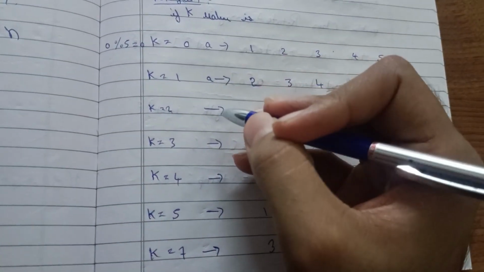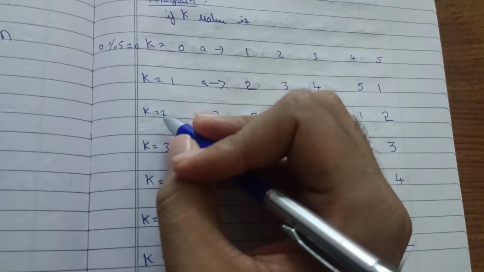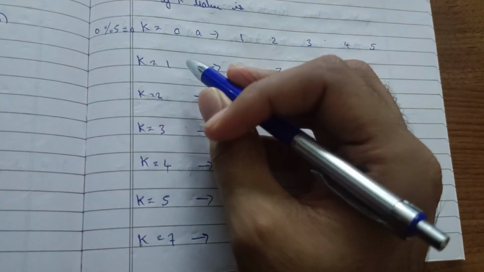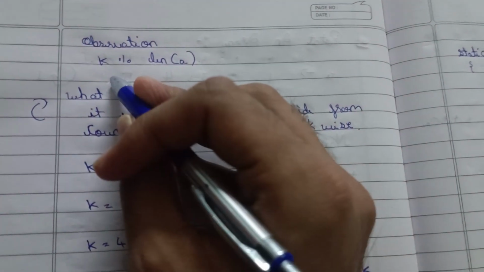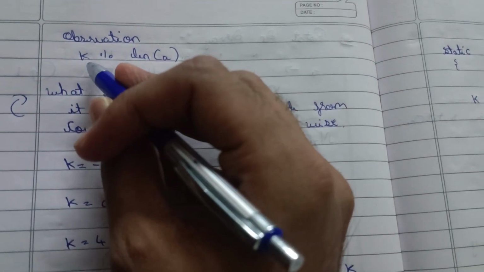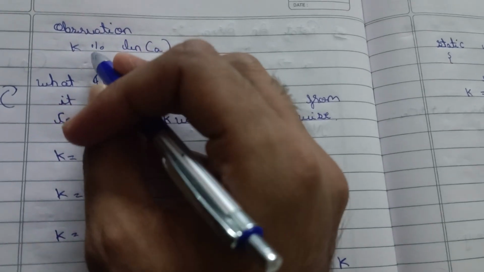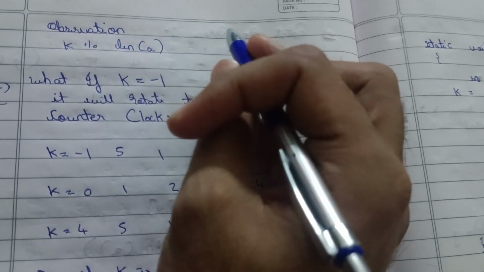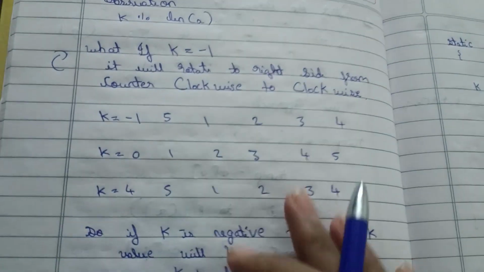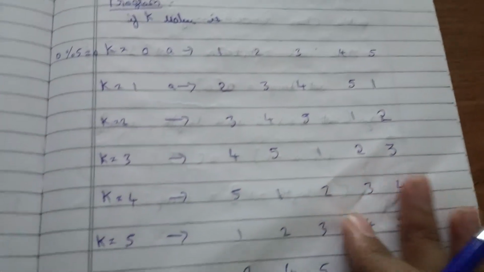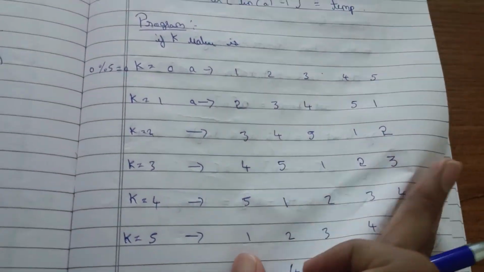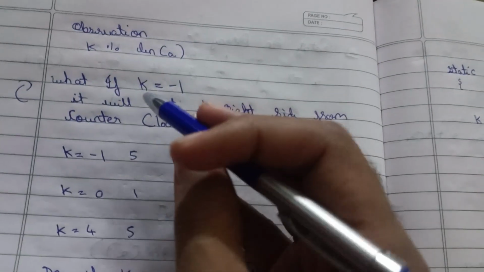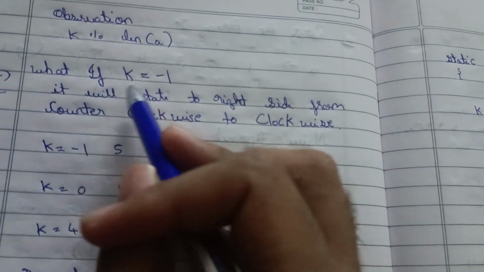To get the same output as 2, what we will do is apply this: k, which is the given number of positions we have to shift, like 7 mod length of the array, will give us a value which is lesser than the length of the array. So here you can see the output will be the same, meaning the value will be lesser than the length of the array. And what if the k value is negative?